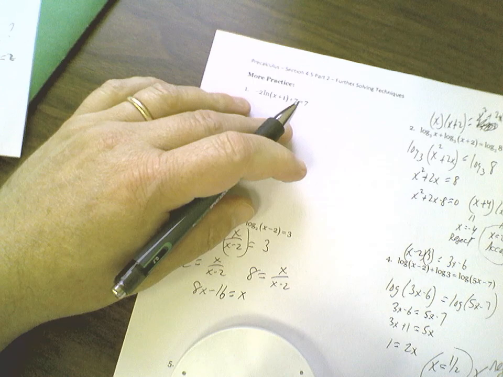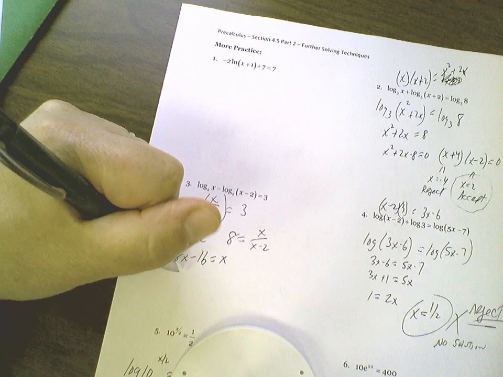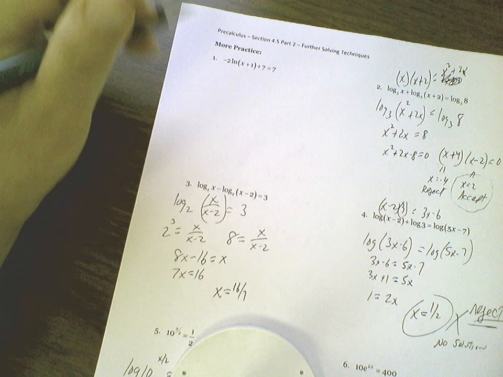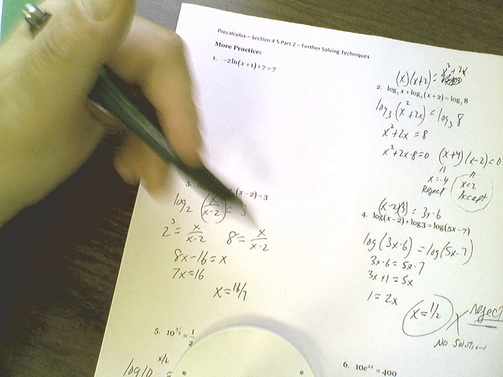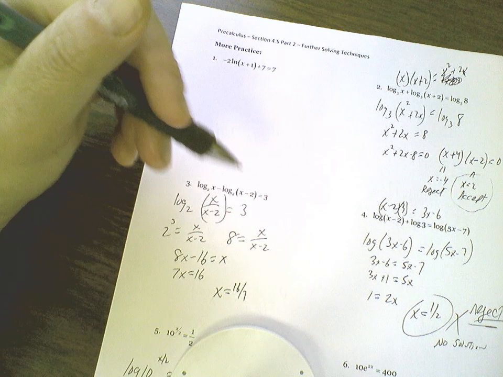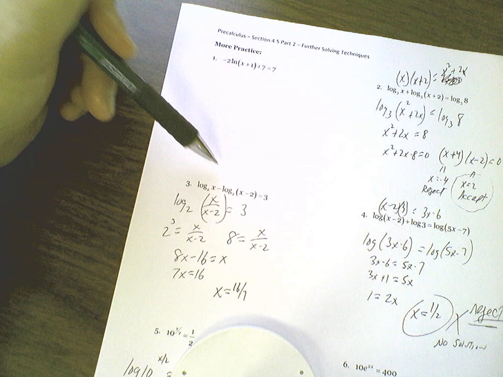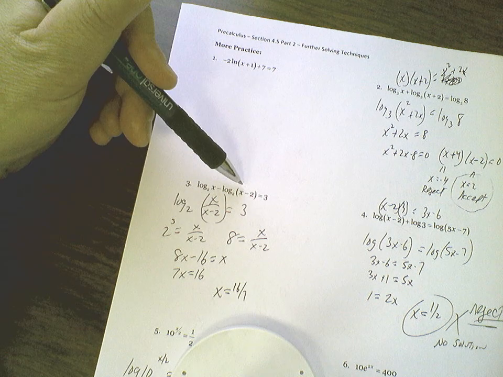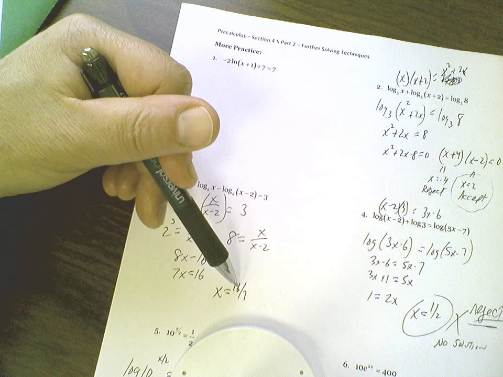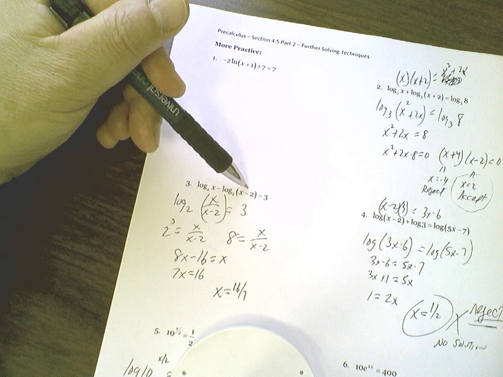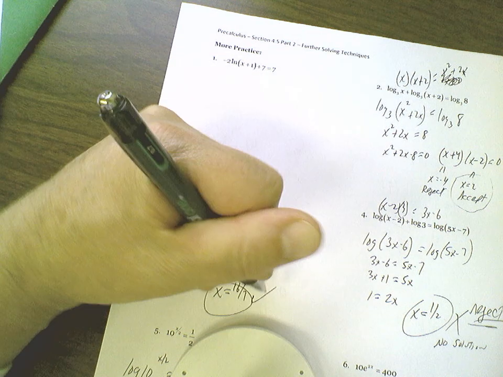7x equals 16, and x equals 16 over 7, which is just a little bit bigger than 2. Check this. Log of 16 over 7, sure, no problem. I can take that. Log of 16 over 7 minus 2. We said 16 over 7 is a little bit bigger than 2, so 16 over 7 minus 2 is a positive number. This is a good solution, and I can accept it.